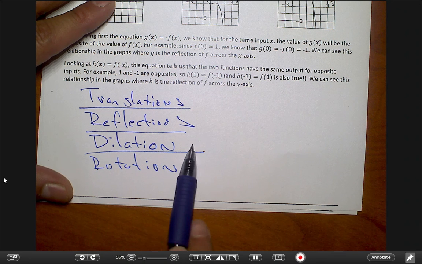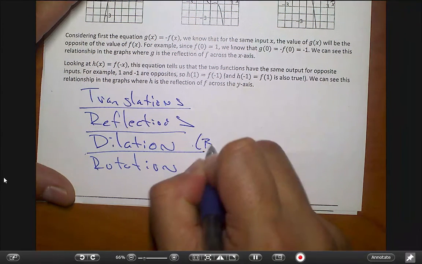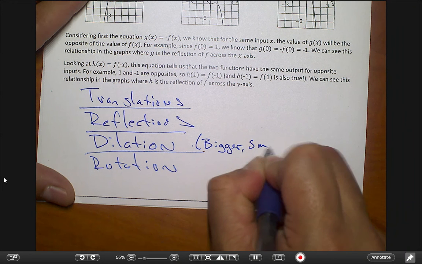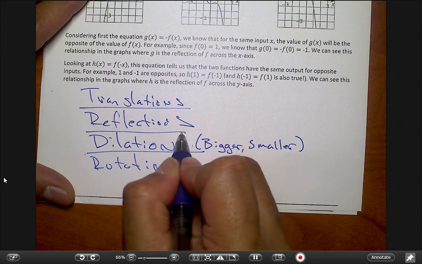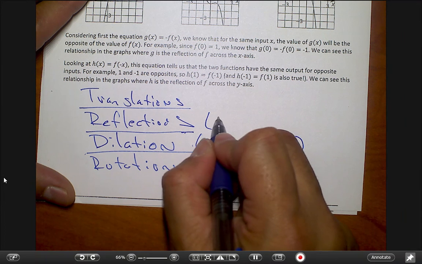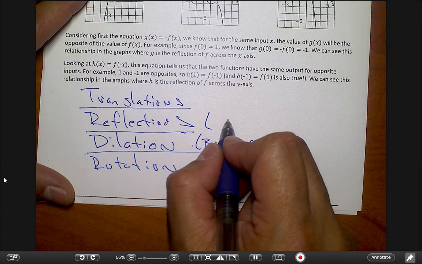Dilation makes it bigger or smaller. Reflections, give me a basic word for that one.